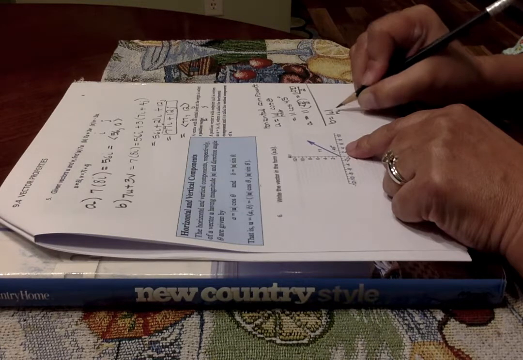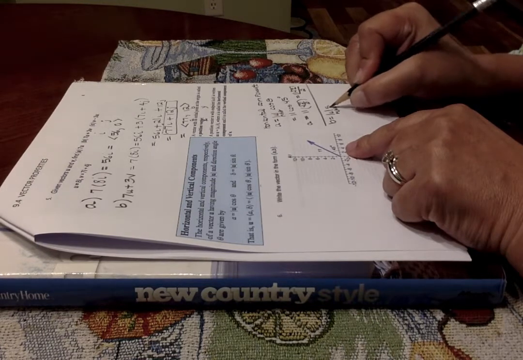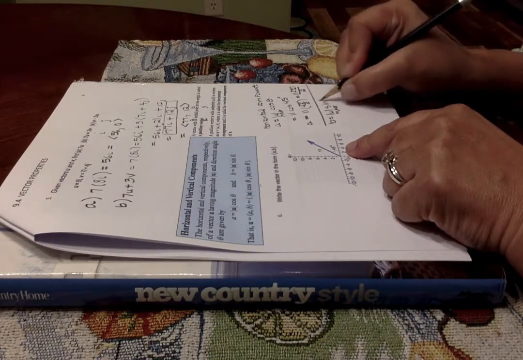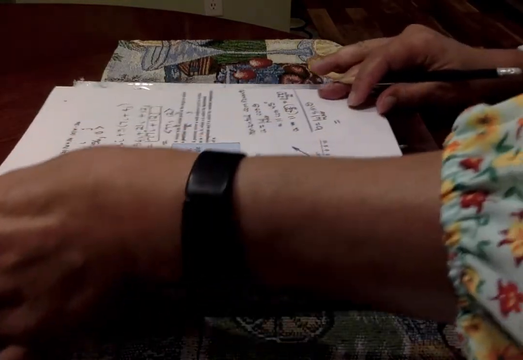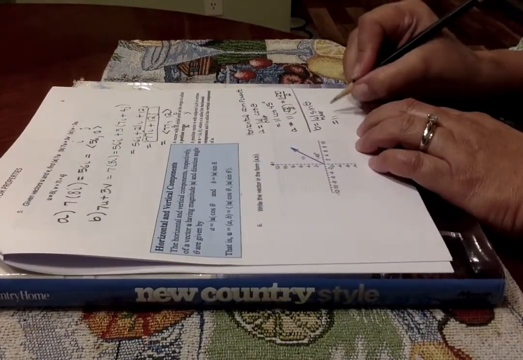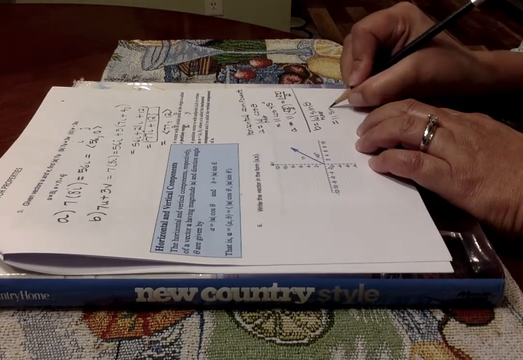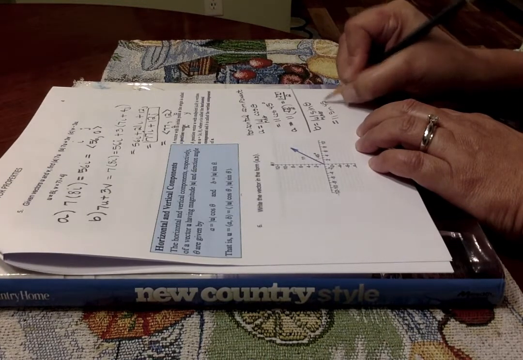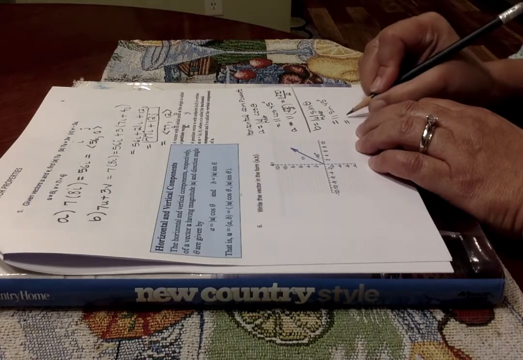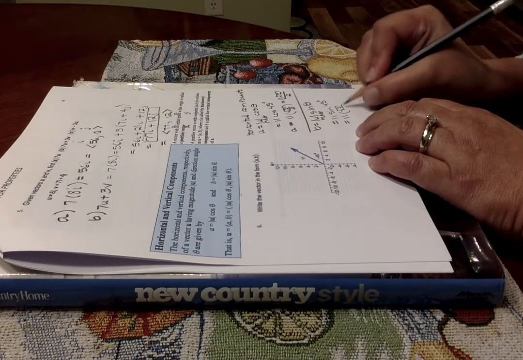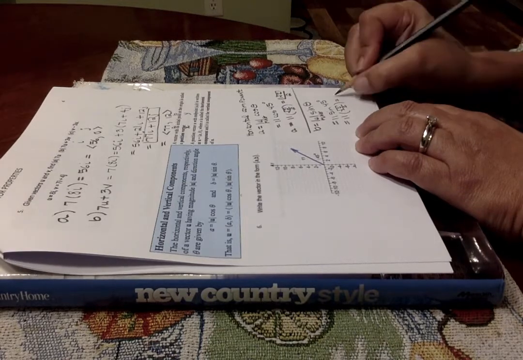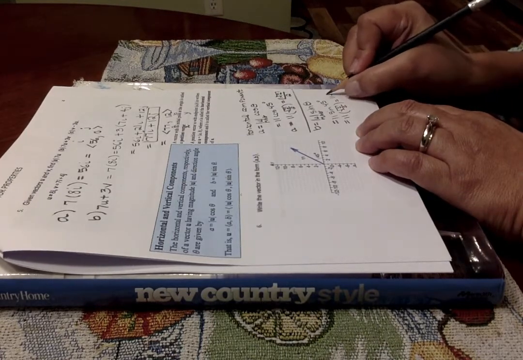B is the magnitude, again, of the vector times the sine of theta. So in this case, that would be 11 times sine of 45. And as you very well know, the sine and the cosine at 45 degrees are both the same. Same sign, same everything.